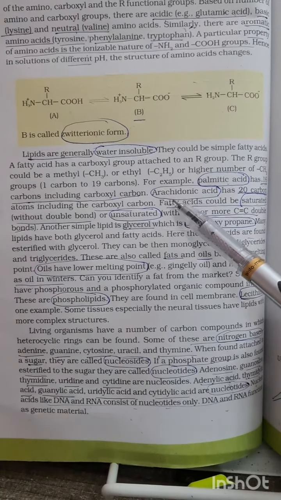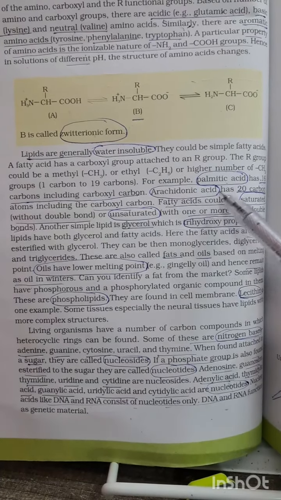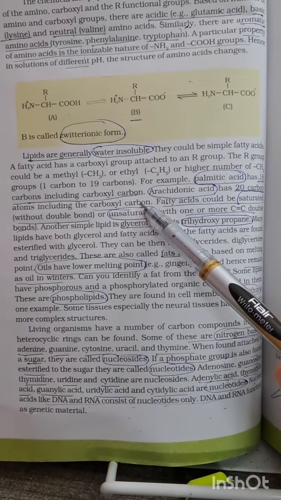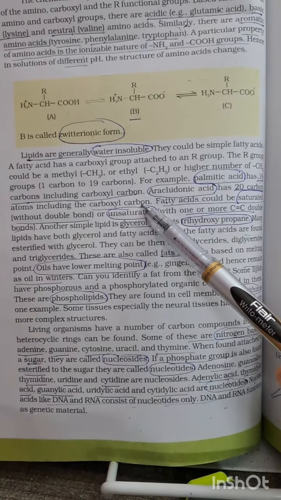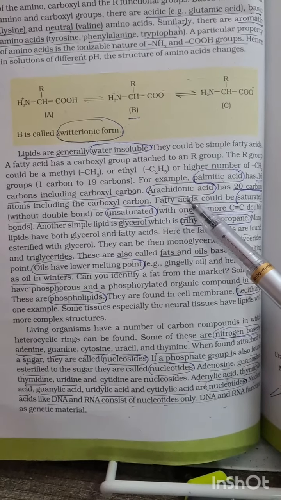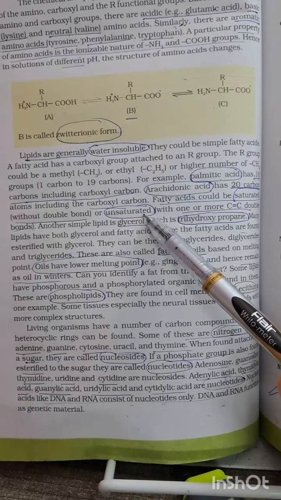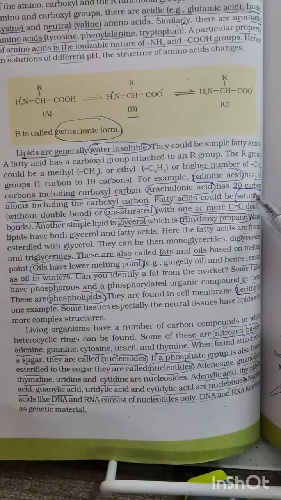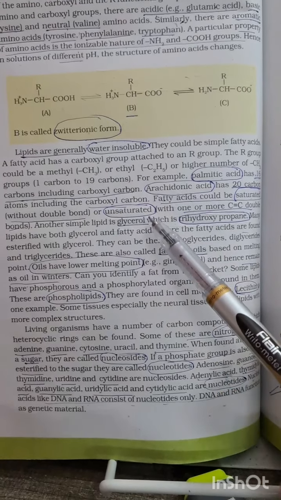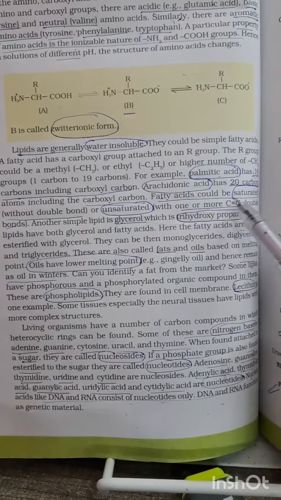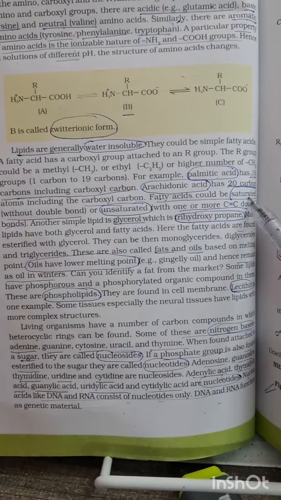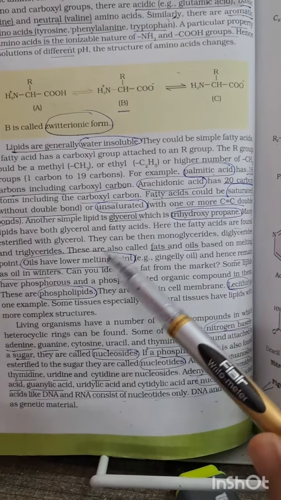number of the carbon. Now again, for arachidonic acid, there are total carbons including the carboxyl carbon. You have to remember this. Now coming to the fatty acids, you have to remember what is a saturated and what is an unsaturated fatty acid. In saturated fatty acid, there is no double bond, while in unsaturated there is one or more double bonds. You have to remember this trick question.